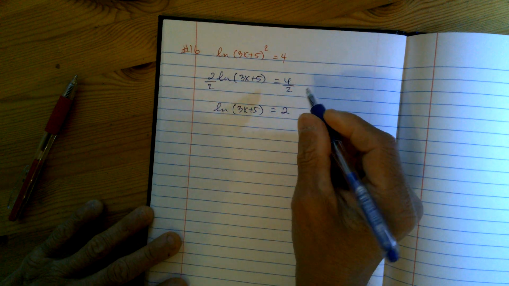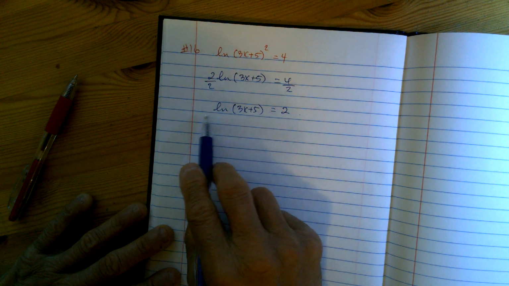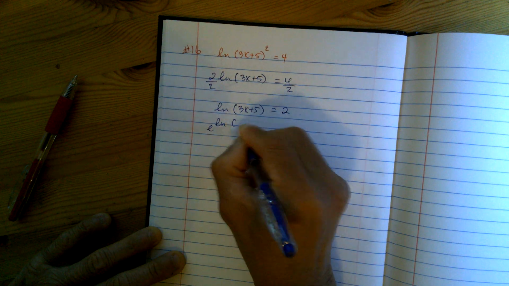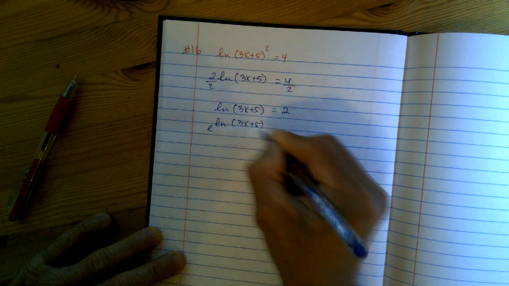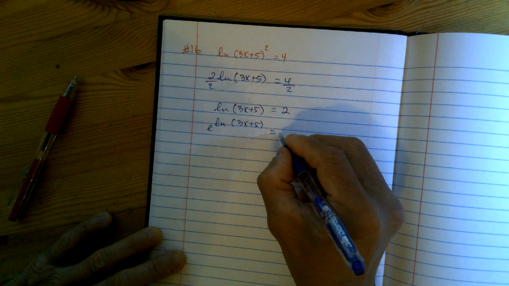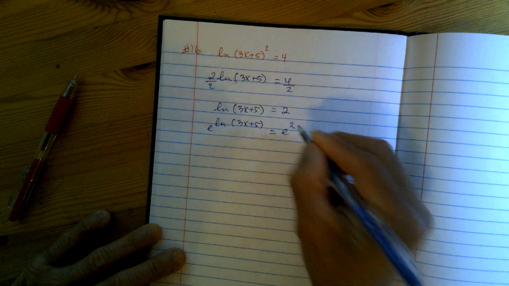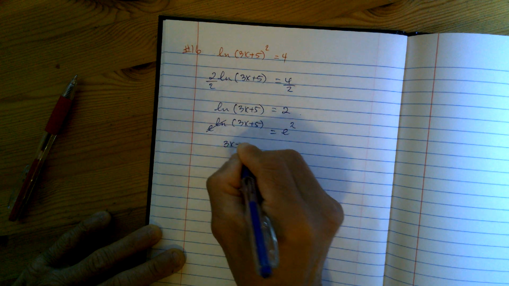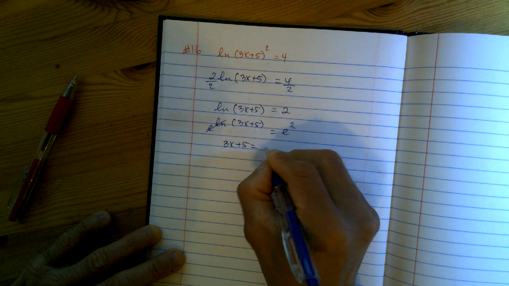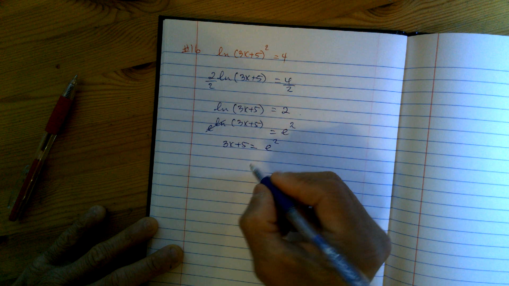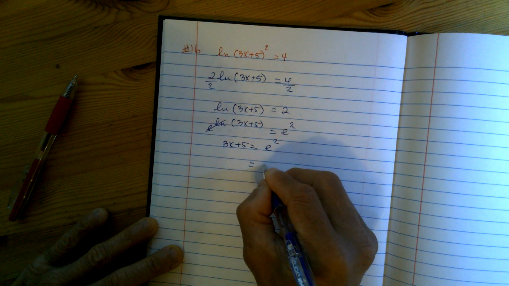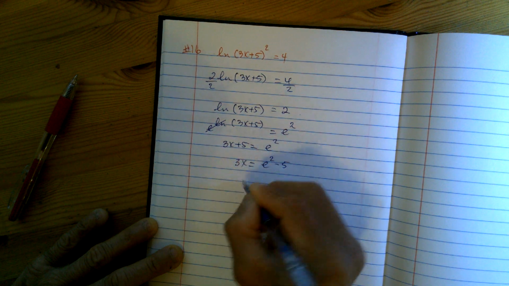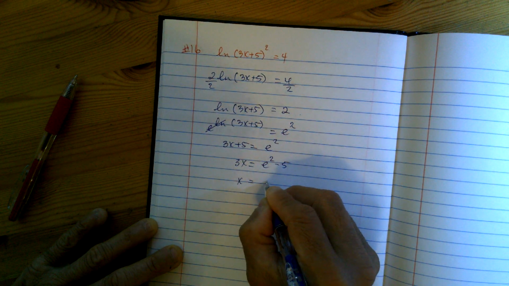And then at this point we need to look for the inverse of natural log, which is e. We also have to do the same thing on the right hand side, e squared. This goes away. Now we have 3x plus 5 equals e squared. Now we're going to solve for x, so we subtract 5 on both sides, and we get 3x. Then we divide by 3 on both sides.